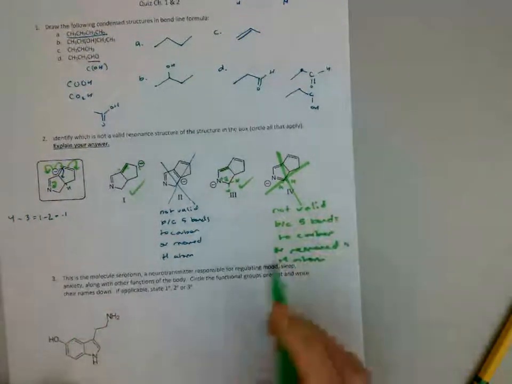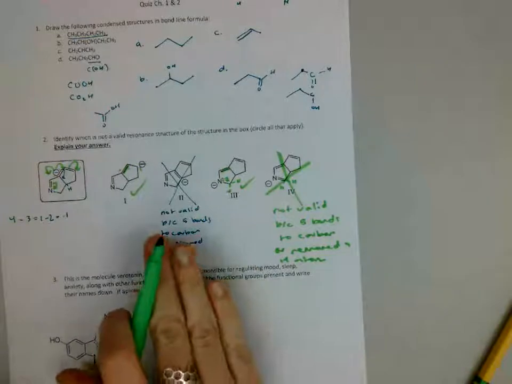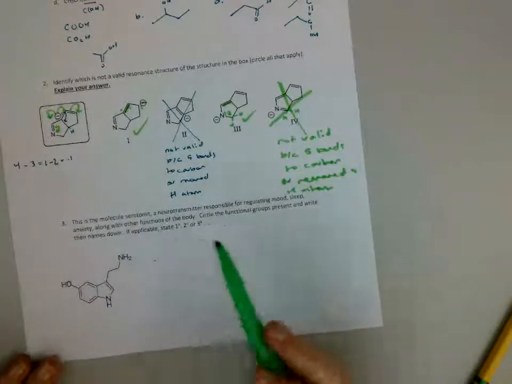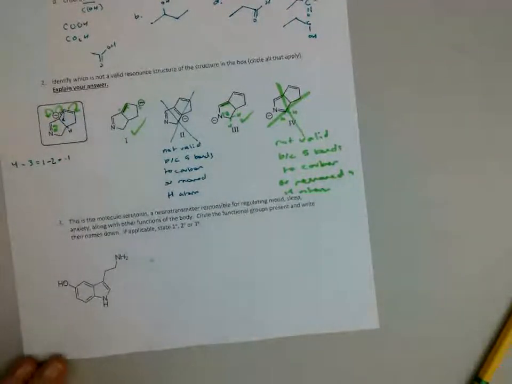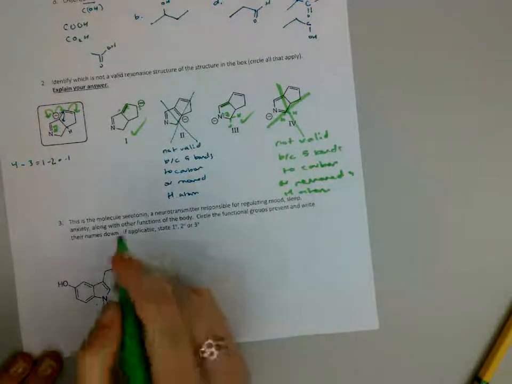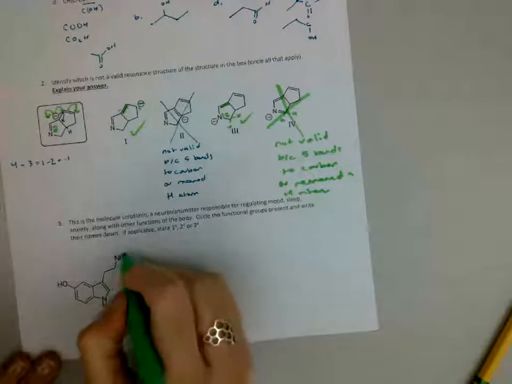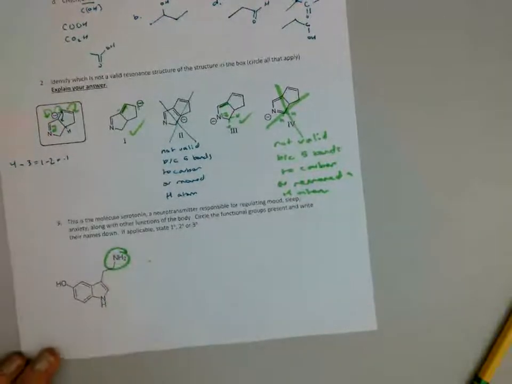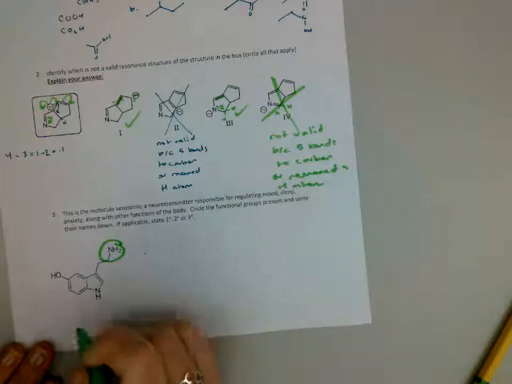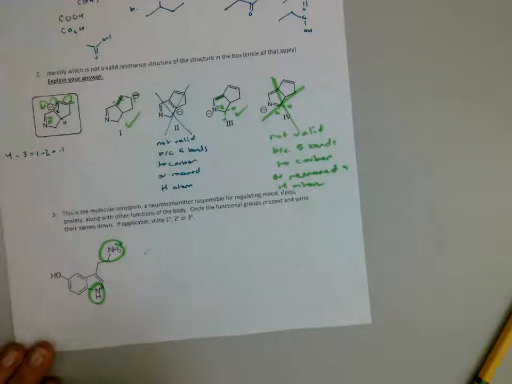So 1 and 2 are valid Lewis structures, or 1 and 3 are valid Lewis structures, 2 and 4 are not valid Lewis structures. This is the molecule serotonin, a neurotransmitter responsible for regulating all these different things. So you're supposed to circle the functional groups and write down their names. So right here I see an amine. There's no carbonyl or carbon double bonded to an oxygen nearby, so it's not an amide. I see another amine right here.